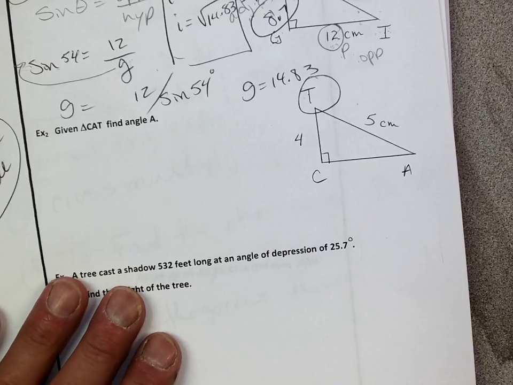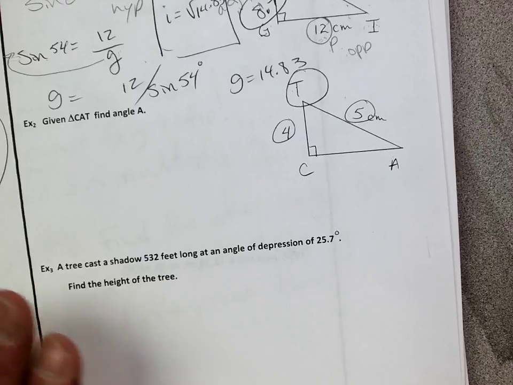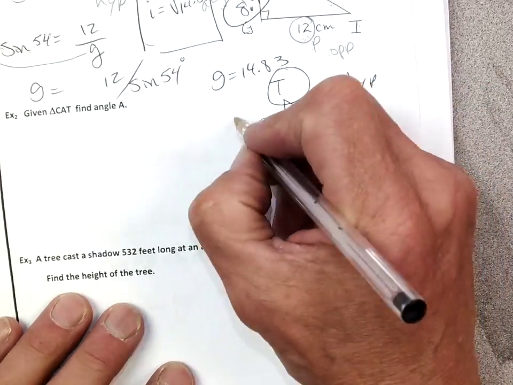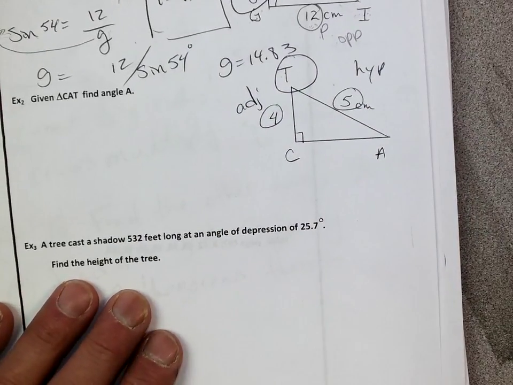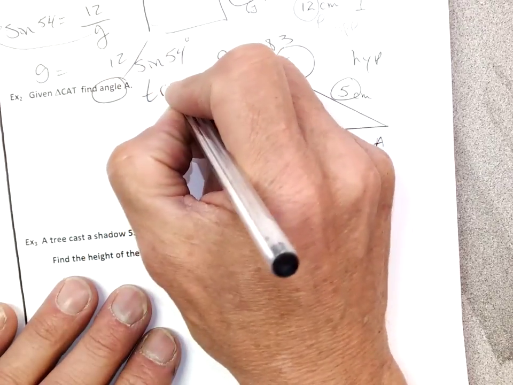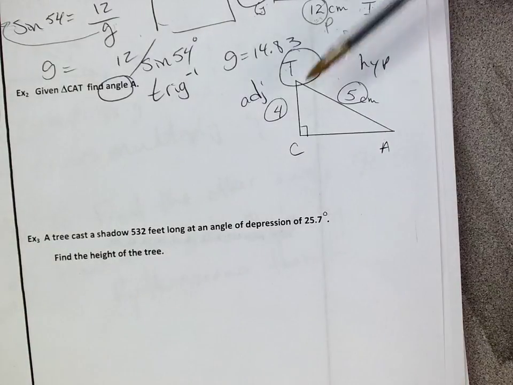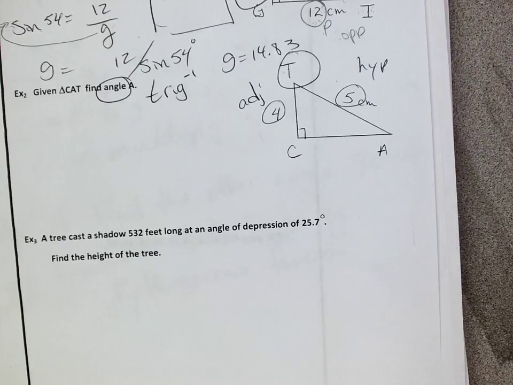Use the two given sides. So I know the 5 and the 4, but what are the names of the 5 and 4? Well, the name of the 5 is the hypotenuse, and the name of the 4 is my adjacent, okay? What button do I push when I want the angle? Inverse. Yes. To find an angle, I must use some trig inverse. Okay, let's figure out what trig inverse it is. I have the adjacent and the hypotenuse. Which trig inverse am I going to use?